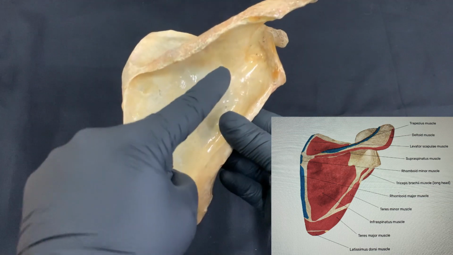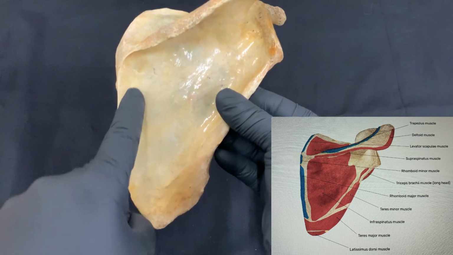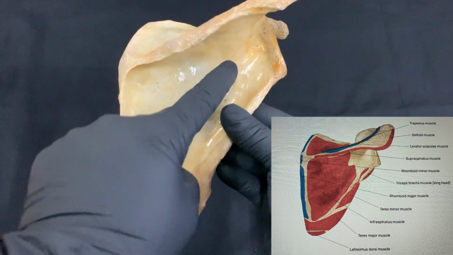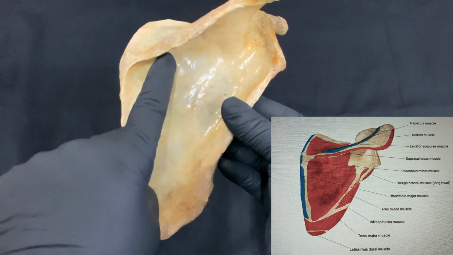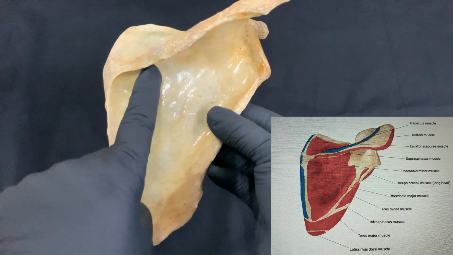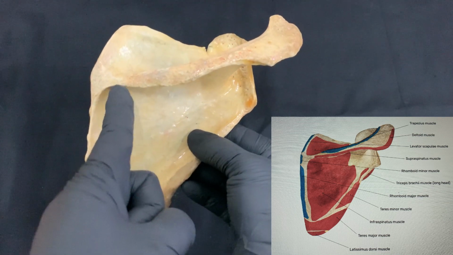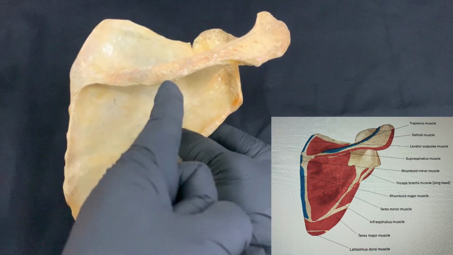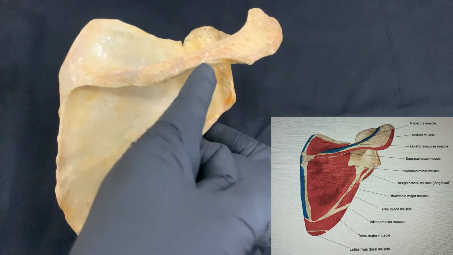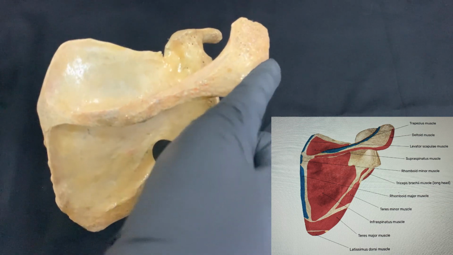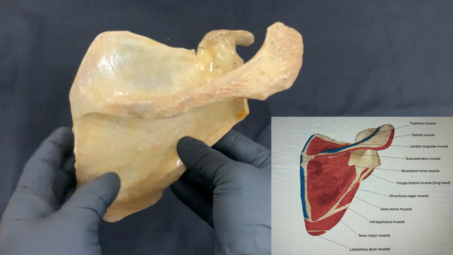The infraspinatus arises from the medial two-thirds of the infraspinous fossa, also from the lower surface of the spine. The deltoid muscle arises from the lower lip of the crest of the spine and also along the lateral border of the acromion process.